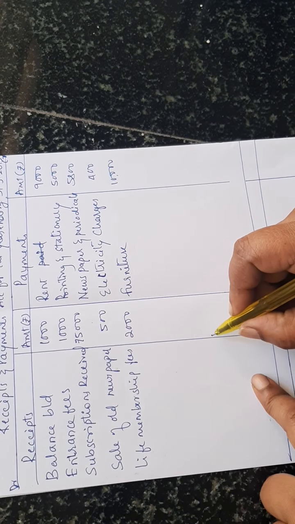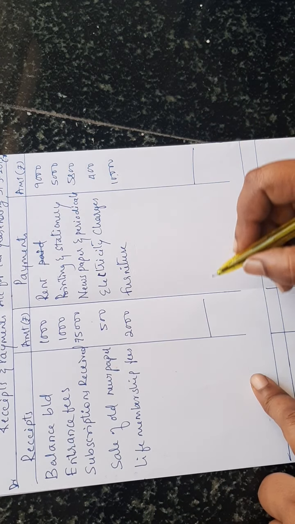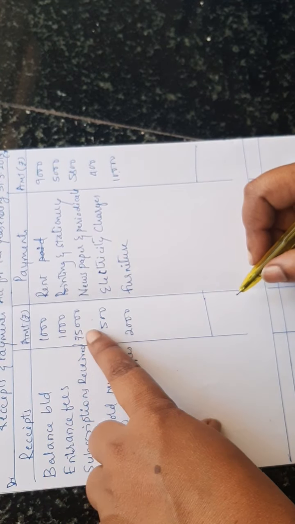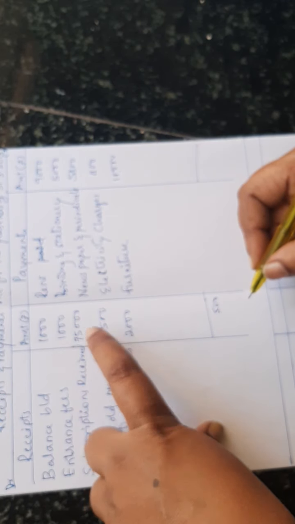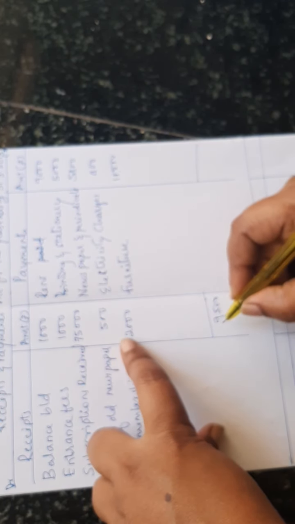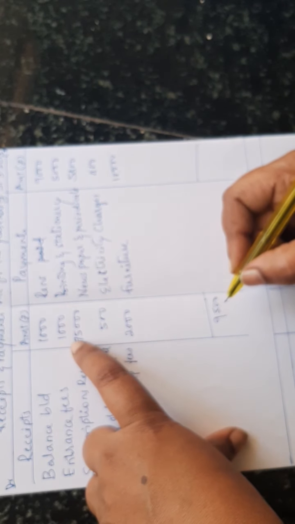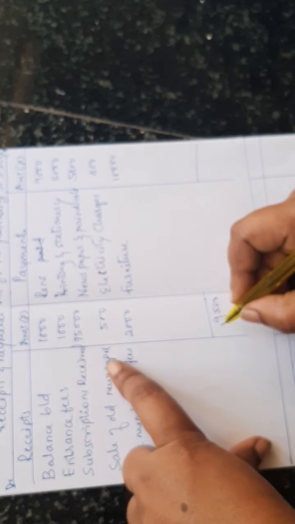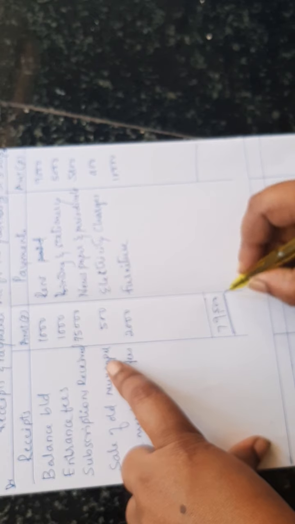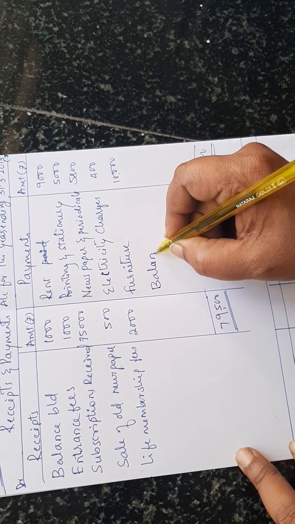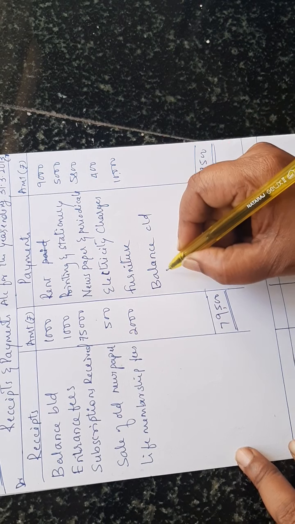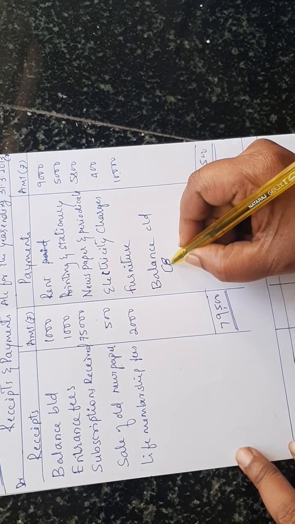So see how much the receipt is and total it. 79,500. Then the closing balance is balance carried down. It is a balancing figure.